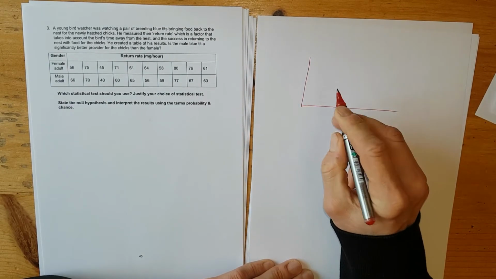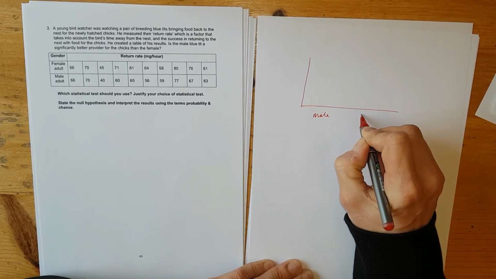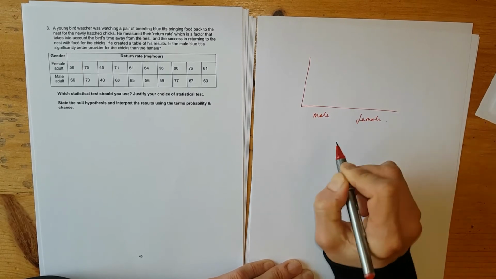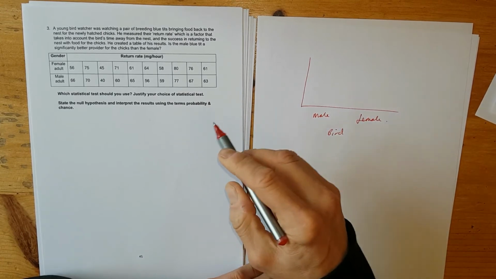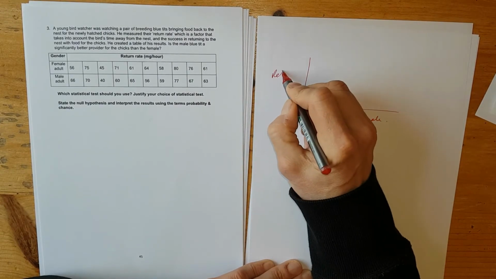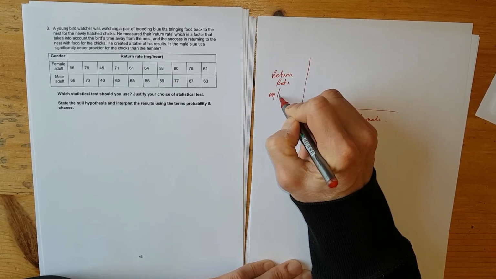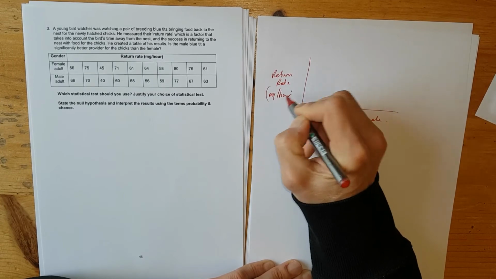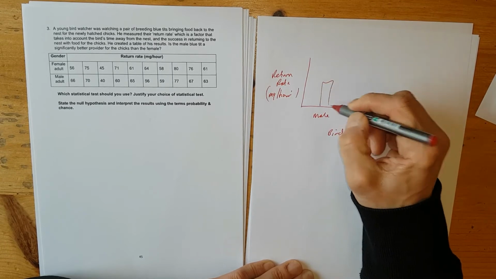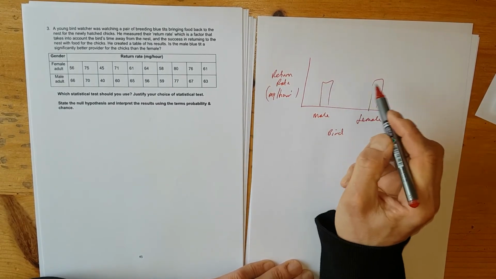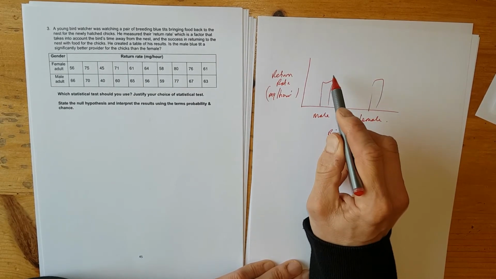So we would have the male and the female, and this would be the bird, and the return rate will be here in milligrams per hour, and there'd be two bars there, and you'd be plotting the mean and looking at standard deviations.